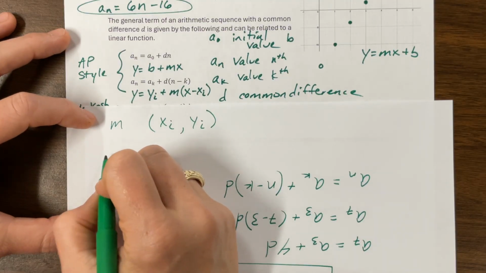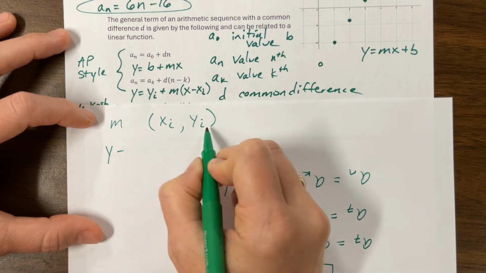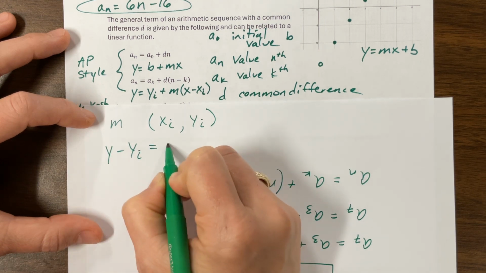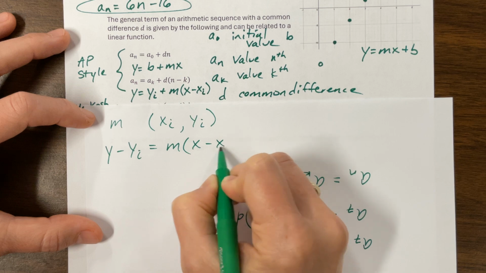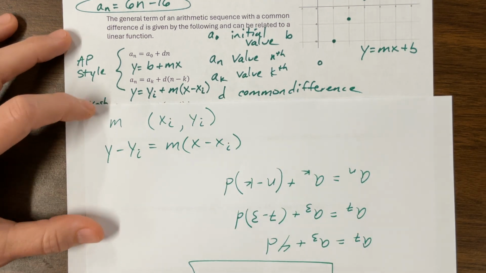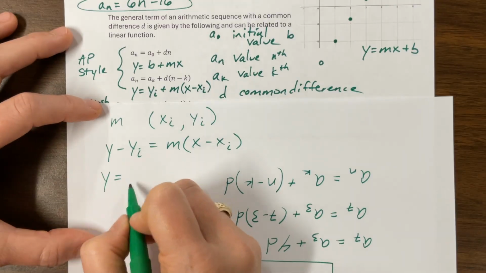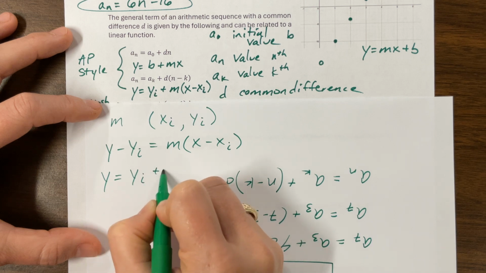And so the point-slope formula is y minus the y value, y sub i, equals m times x minus the x value. And then we just go ahead and add this to the other side.